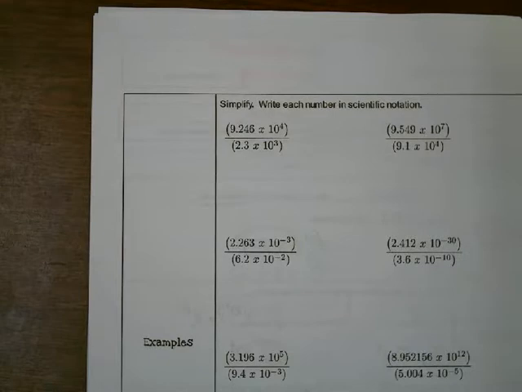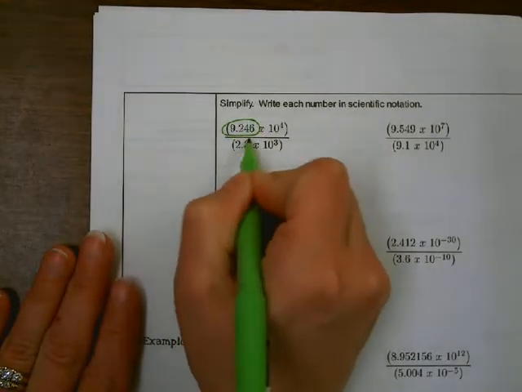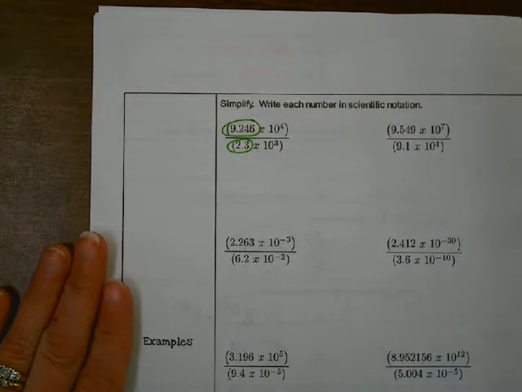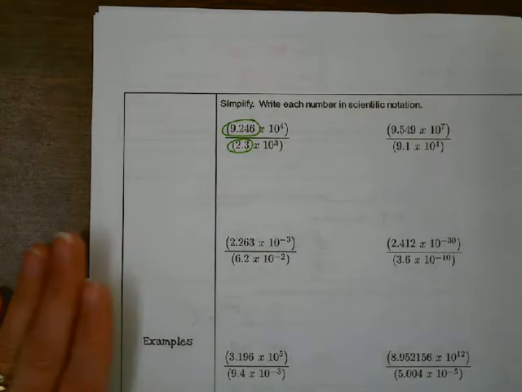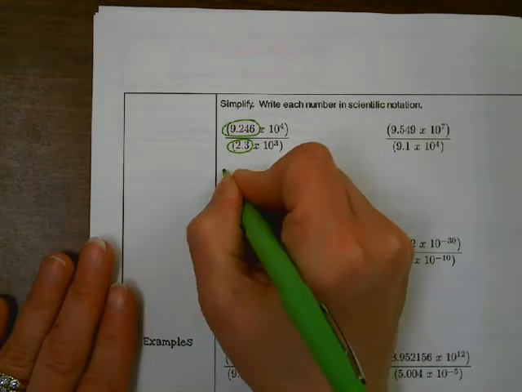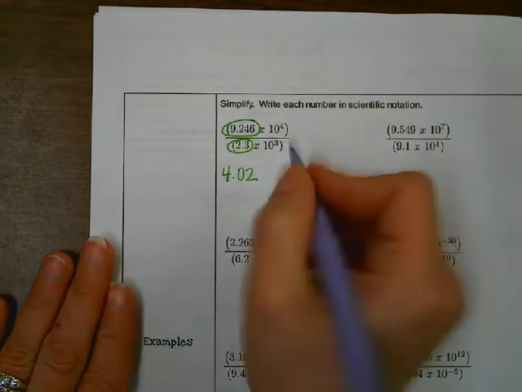So again, my very first step was to divide my decimal numbers. So go ahead in your calculator and type in 9.246 divided by 2.3. And you should have gotten 4.02.